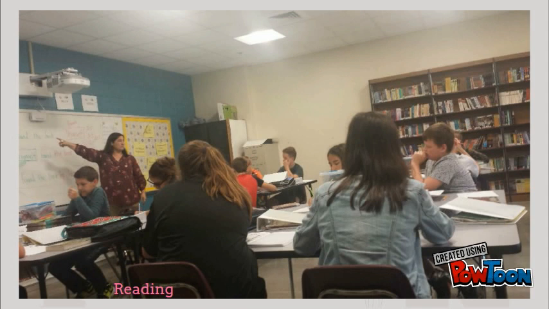In this picture, as well as in some other pictures, the students are doing multiple things. As you can see, the teacher's pointing to the board and they are reading the instructions on the board. They are also listening to her as she gives the instructions.